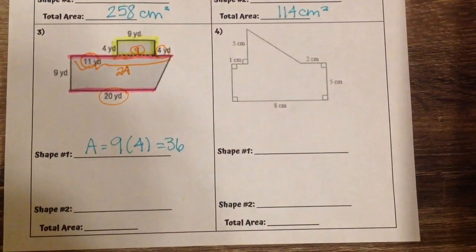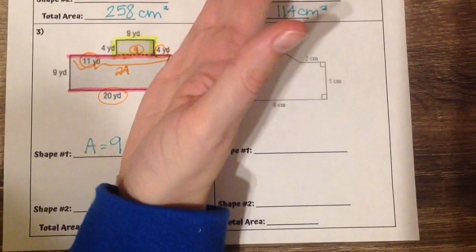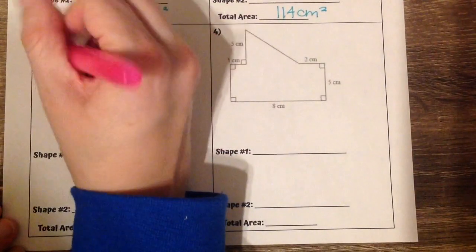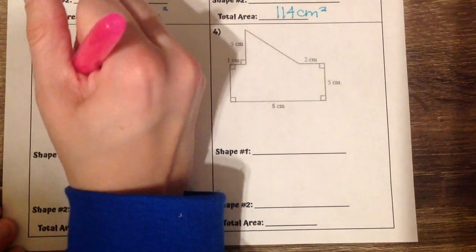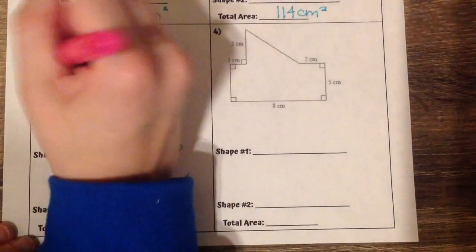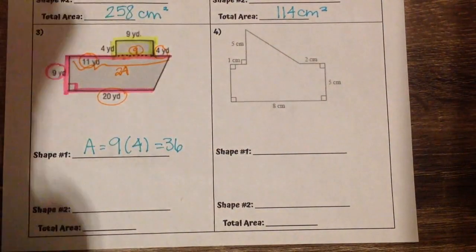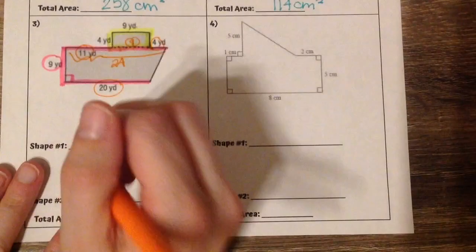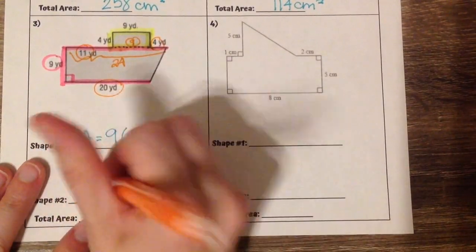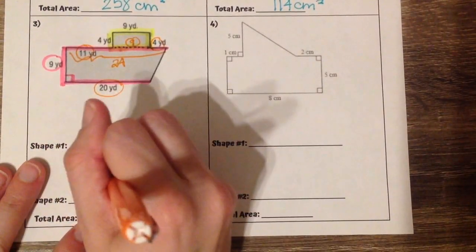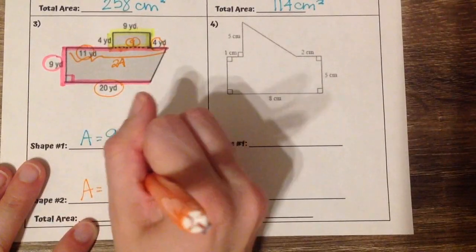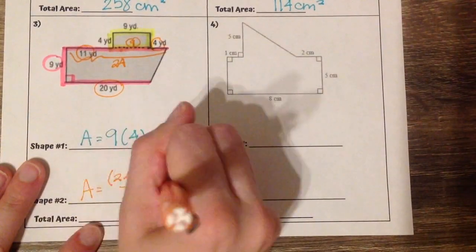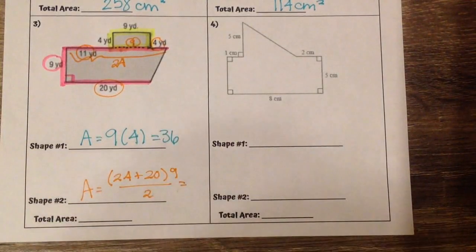And then the last part, we're looking at which side goes at a 90-degree angle, this one or this one. It's this perpendicular side right here, which has a height of 9. So we have our 2 bases and our height that we can plug into our formula. Area equals base 1 of 24 plus base 2 of 20 times our perpendicular height of 9 divided by 2.